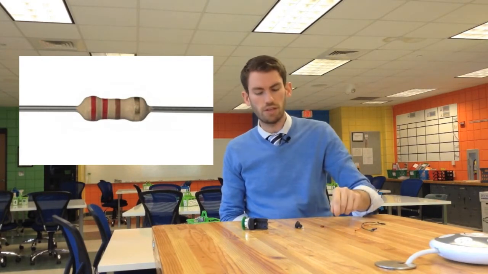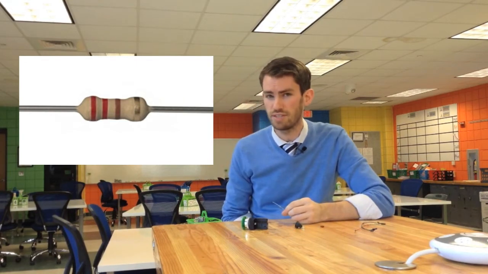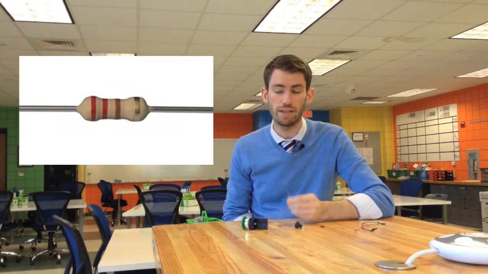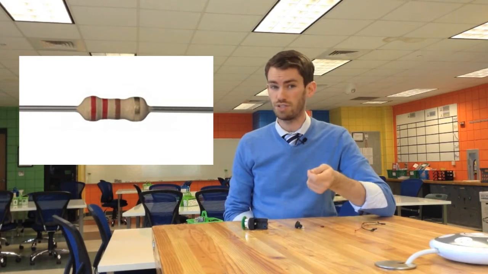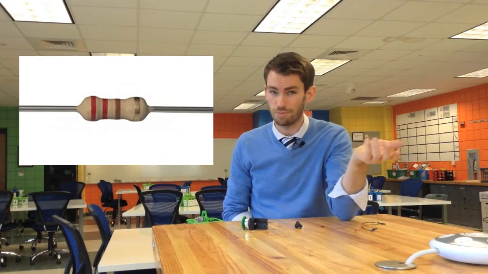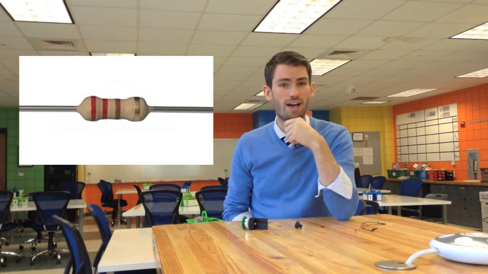We need to be able to calculate resistors because if we don't put enough resistance on a circuit, we could damage or fry the electrical components. Too much resistance will prevent electricity from reaching those components in the first place. So we're going to practice a lot with this.